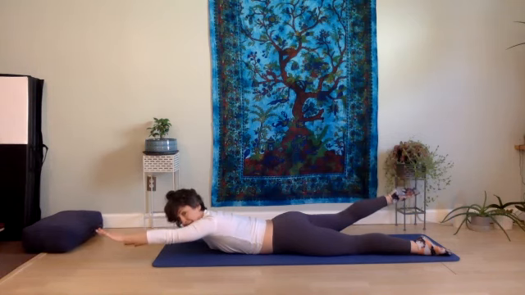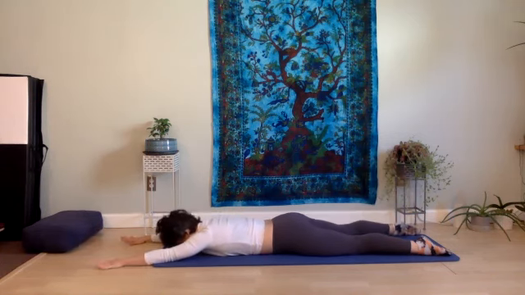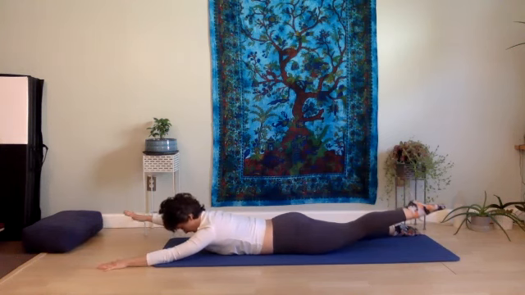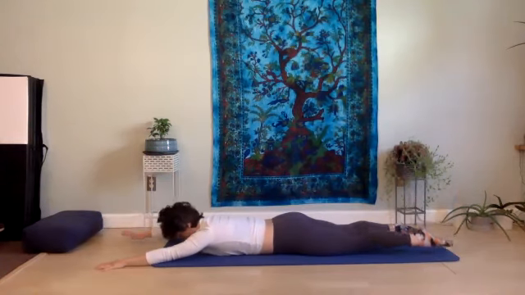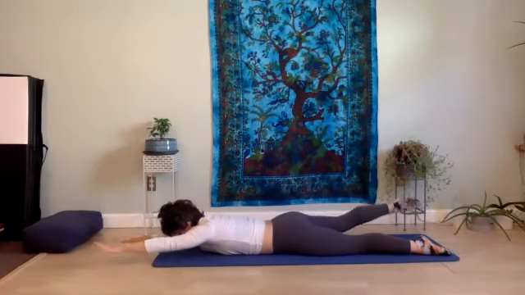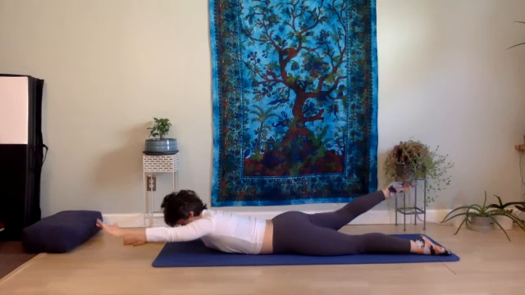Opposite arm and leg lift. And lower. Again, lift, opposite arm and leg. Shoulders sliding down towards those back jean pockets and lower. Lift, opposite arm and leg up, and then lower back down.